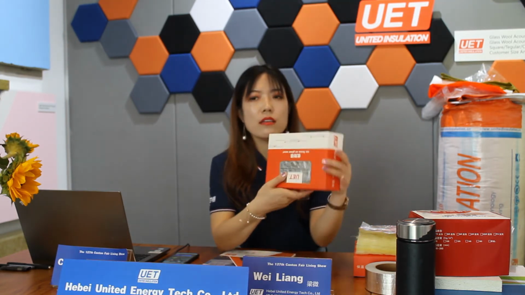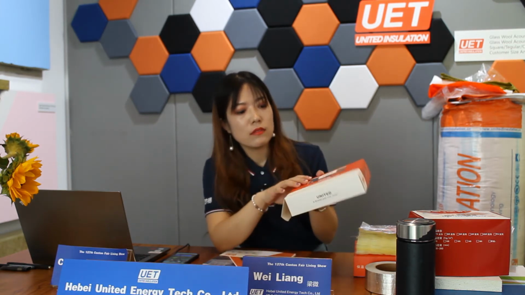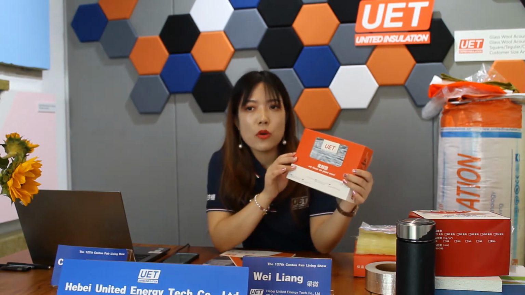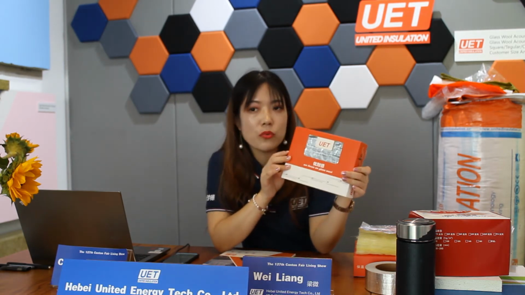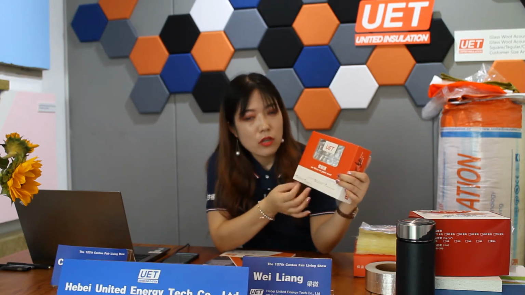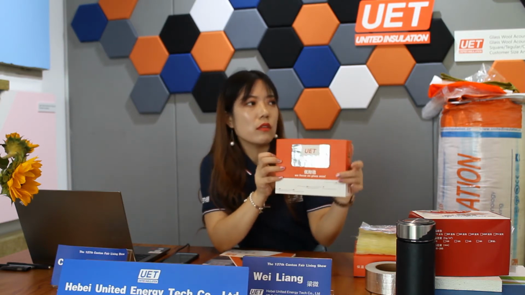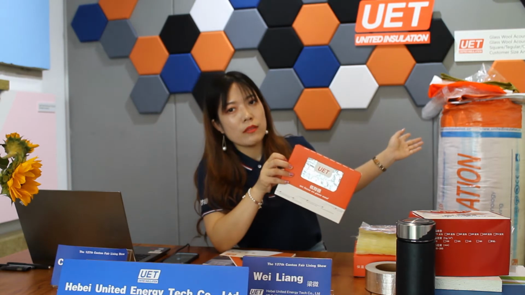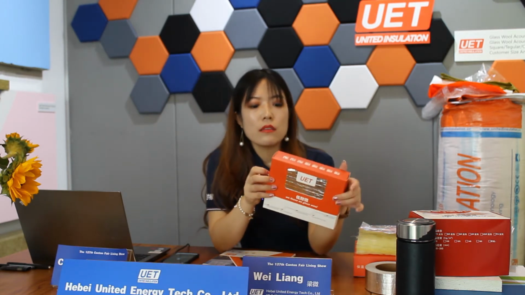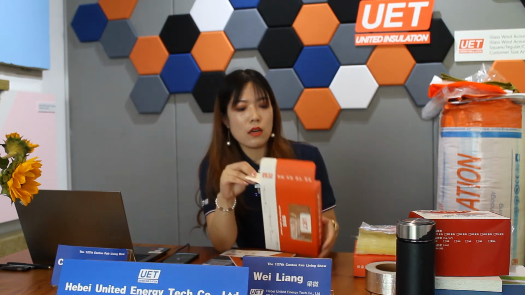Okay, let's see our sample box first. This box is our new design, and we adopt some colors to match with our brand bags. Yes, let's take out the sample.